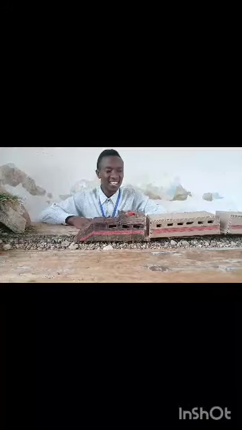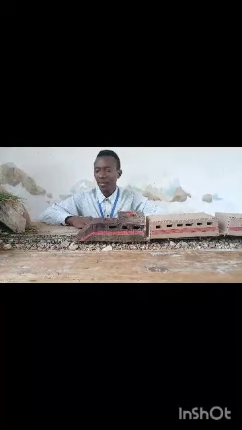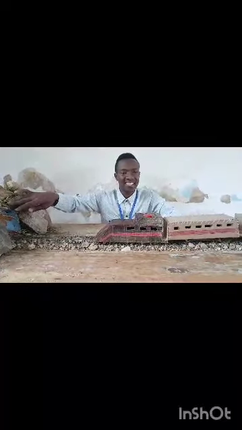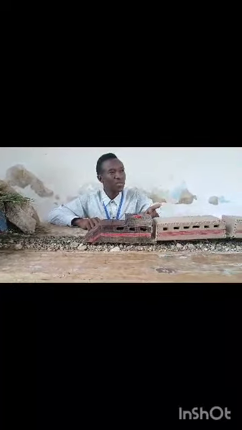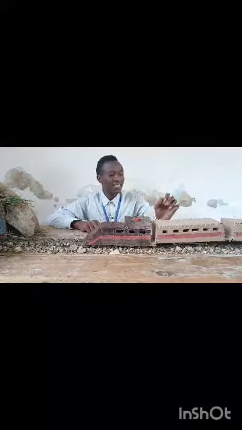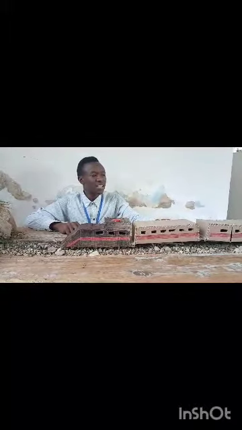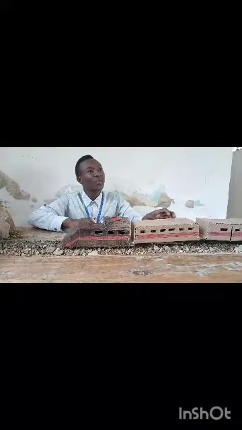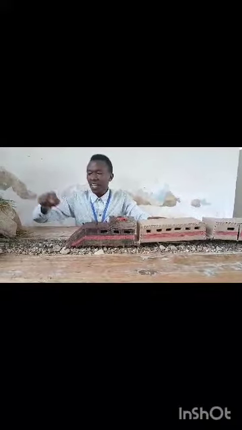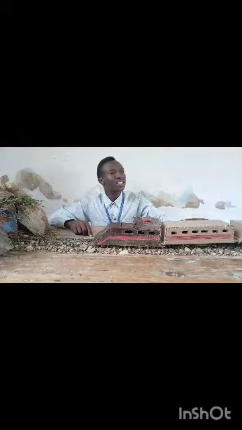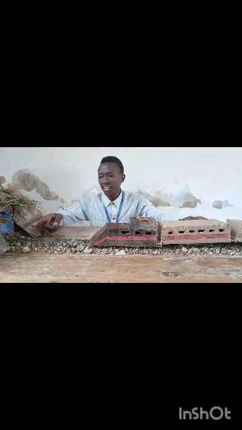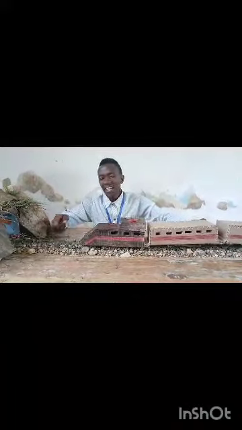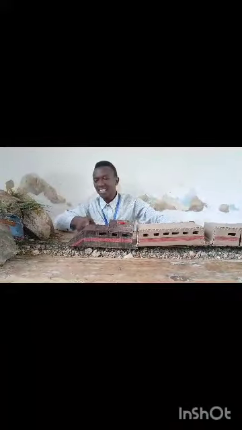Coming to the second case, where the observer is near the tunnel. And remember, as we said in the theory, before this train starts to move, that is at rest, its length is L naught. But as this train starts to move, the observer near the tunnel will observe that its length decreases as it is approaching.